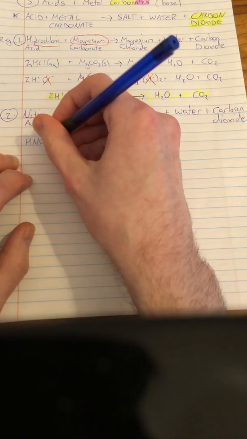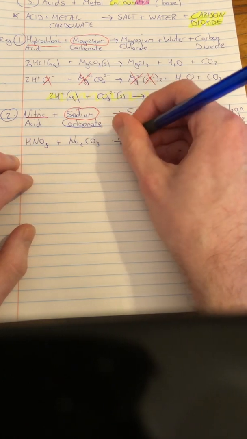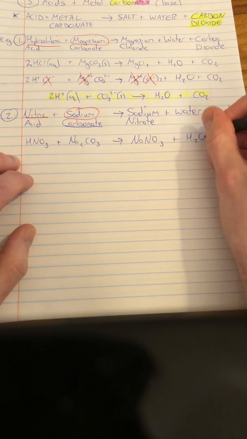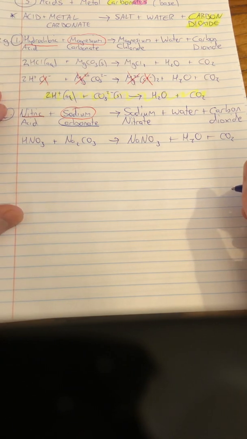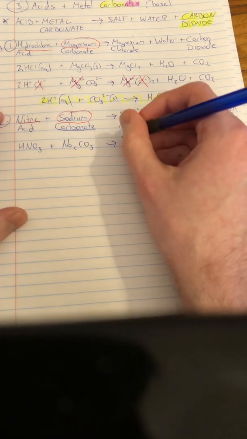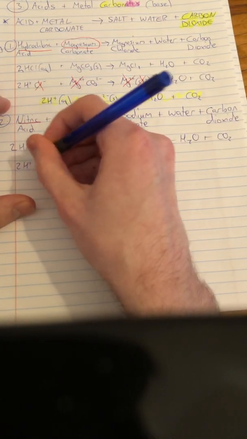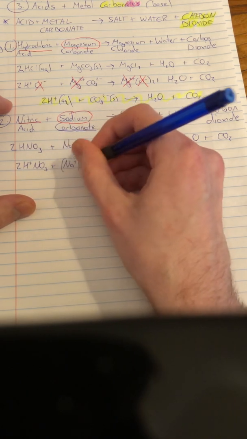So if I write this out very quickly, nitric acid, that's one of the three acids that you need to know. Yeah, the formula of, just off by heart. Sodium carbonate, you can do SVSSF for, get that. Sodium nitrate, again, do the same thing. Plus water, plus carbon dioxide. And again, if you want to balance this, you would need to put a 2 there and also a 2 there. Okay, if I write out the ions, it becomes this.